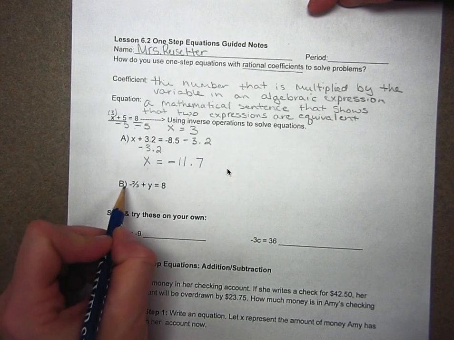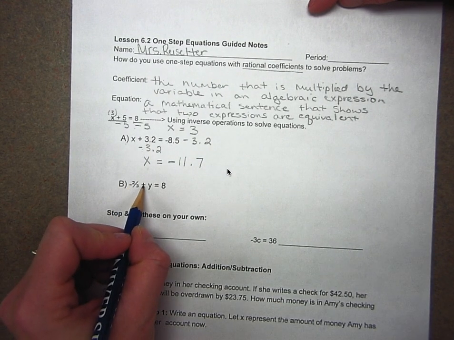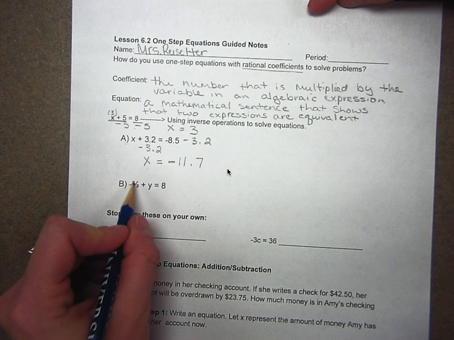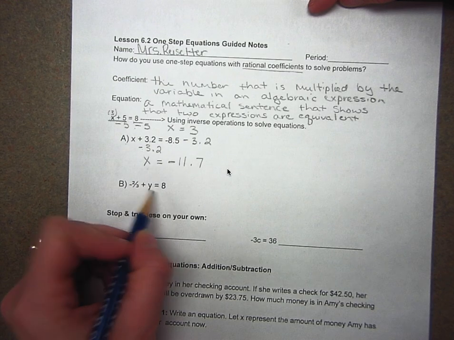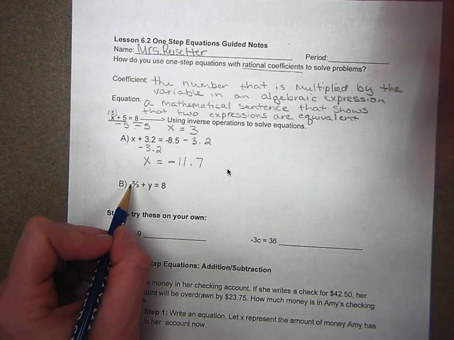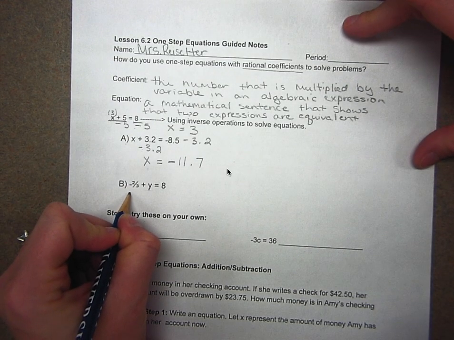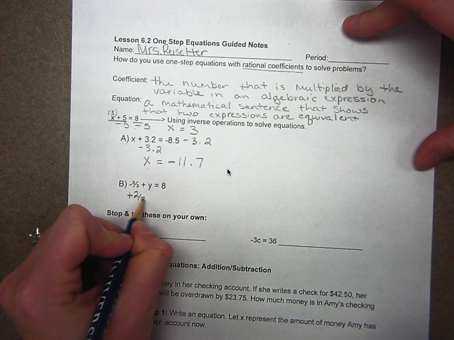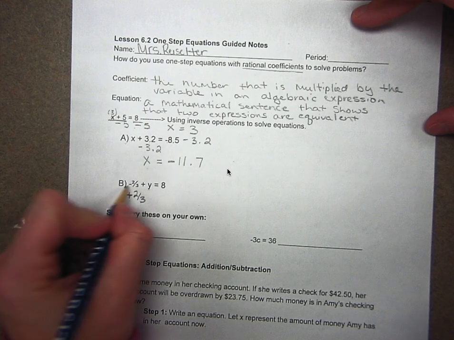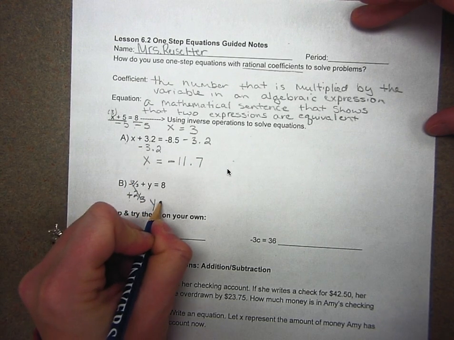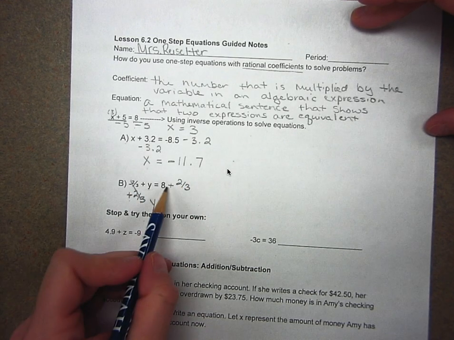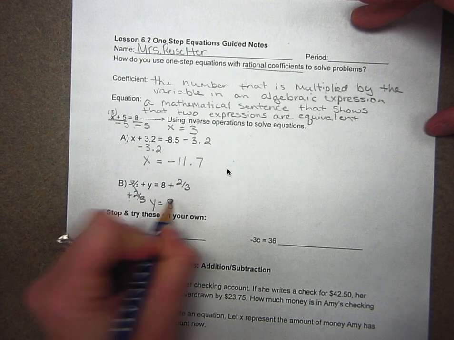Now here, I have a negative 2/3 plus y equals 8. So I need to get rid of this negative 2/3 so that I'm only left with my variable. So if I have a negative 2/3, the only way to get rid of it or leave the value 0 is to have the opposite of it, which is a positive 2/3 or adding 2/3. So if I add 2/3 on the left side, which cancels it out, then I need to add 2/3 on the right side. And 8 plus 2/3, well, that's just 8 2/3.